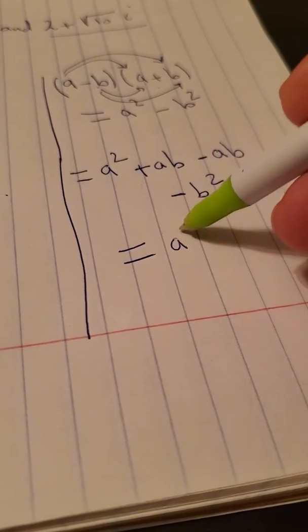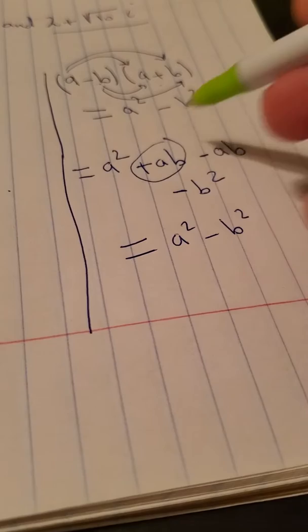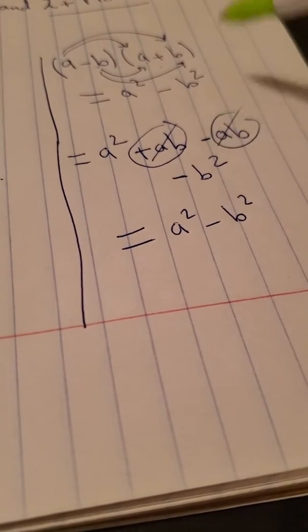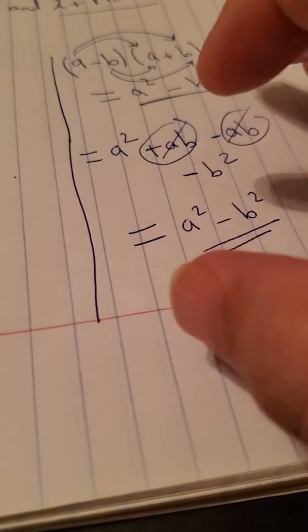This is equivalent to a squared minus b squared, because ab minus ab cancels. That's what I meant by the middle term being cancelled.